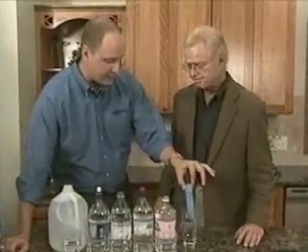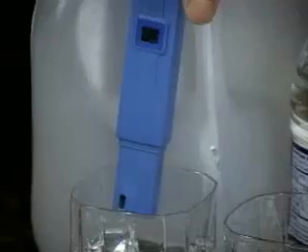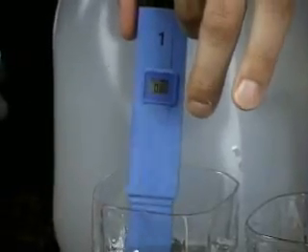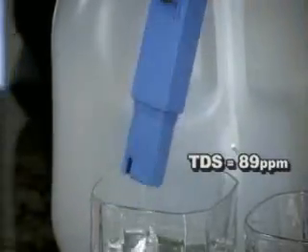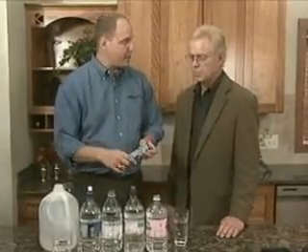And you can see that each one tests out differently, depending on if it's coming from a spring or wherever it's coming from. And this one, here's a gallon where you can fill it up at the place, tests at 89. So you can see a wide range of total dissolved solids in each bottled water.